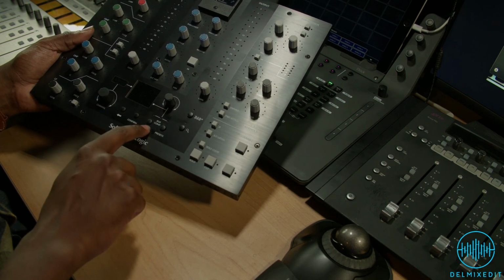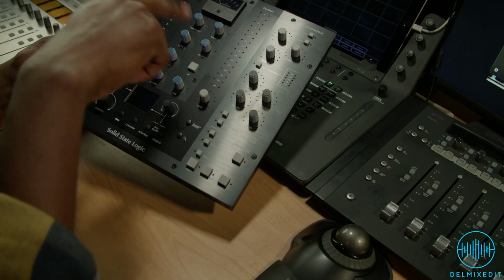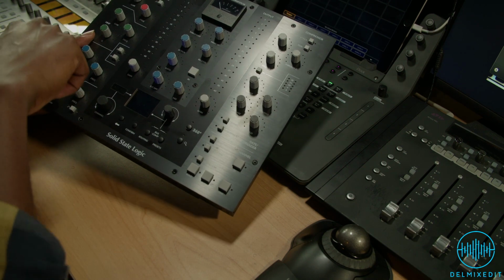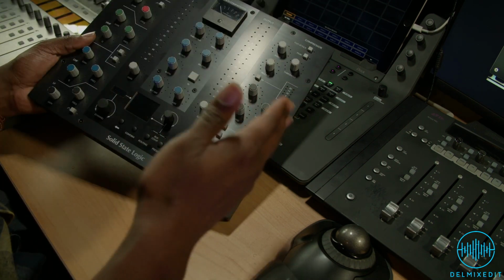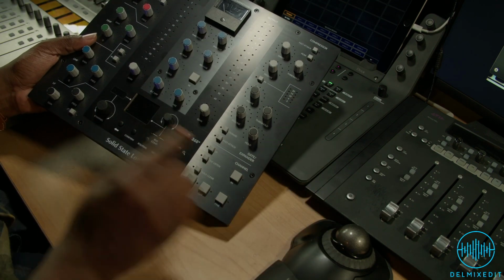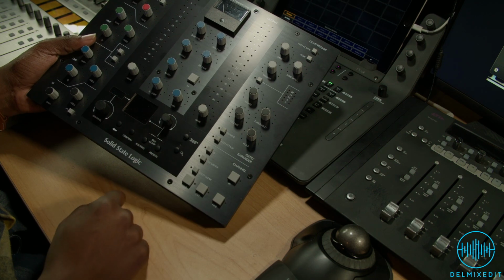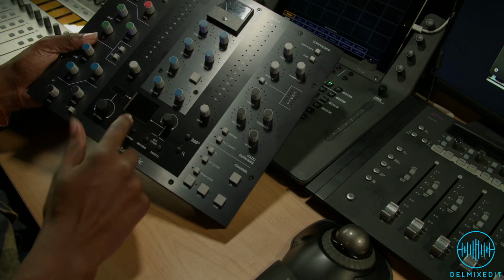So routing is going to be to change how, when you're in a channel strip on an SSL, you can change the flow of the processors. Does it go EQ, compressor, filter, or does it go filter, compressor, EQ, what have you? So that's going to be for that. Presets is going to be how you access your preset menu. When you hit that, you can actually see your presets here on this screen. So that's kind of cool.